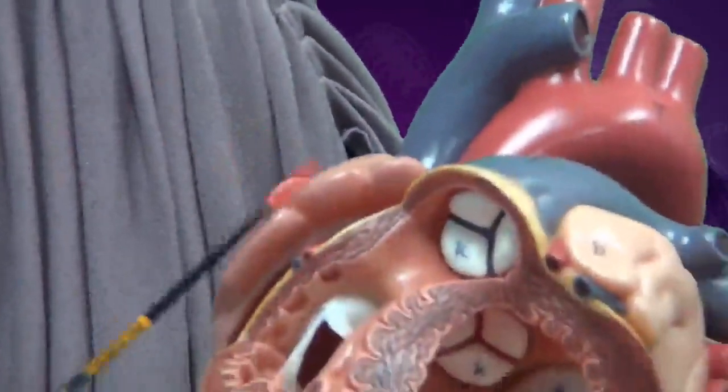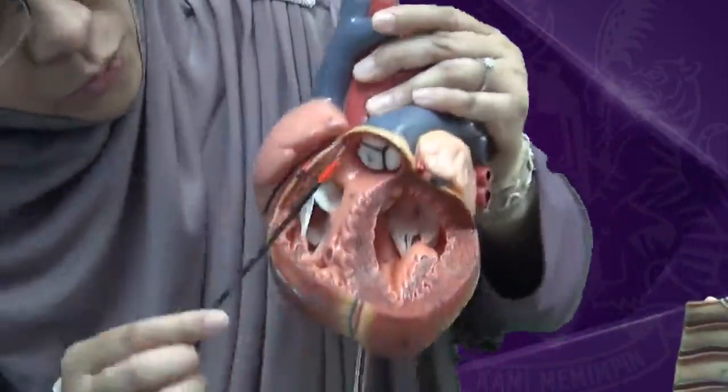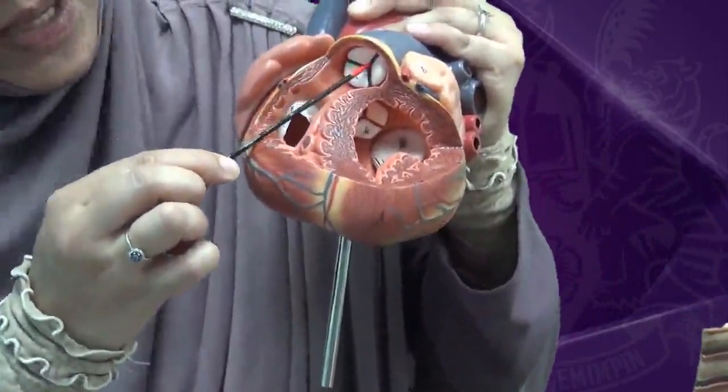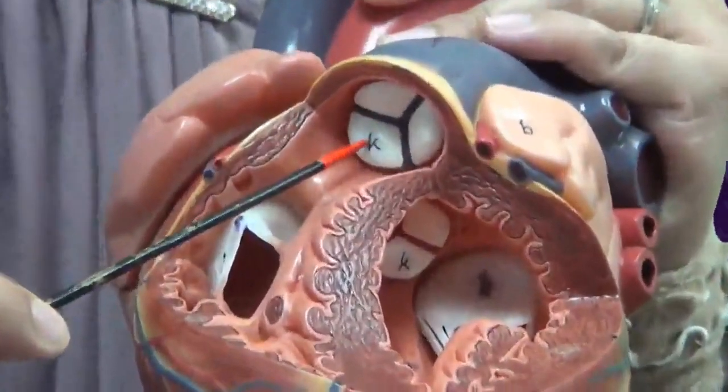Semilunar. And you have to know how to label the cusps. This is according to the position. So if you look here, this is the anterior. So the one that is anteriormost is the anterior cusp. This is the left cusp. This is the right cusp. All right, I think that's all for the right ventricle. Let's move to the left atrium.